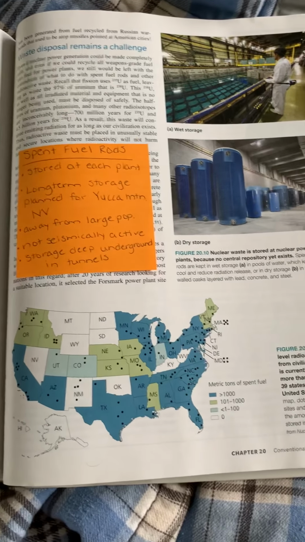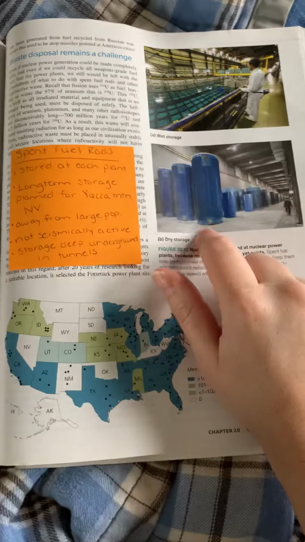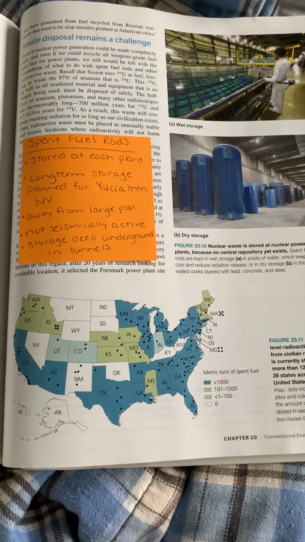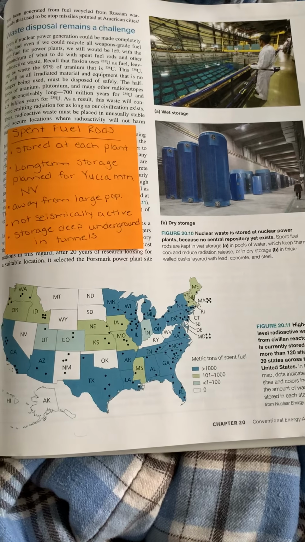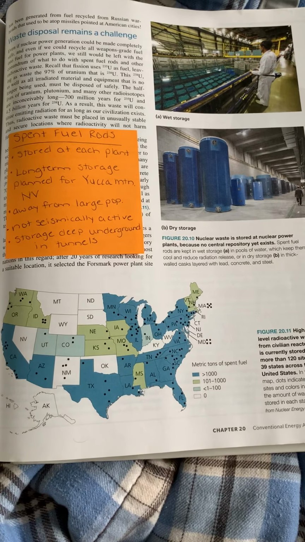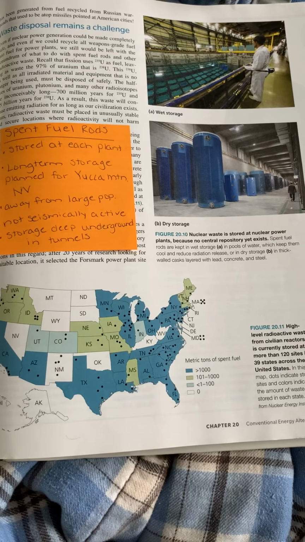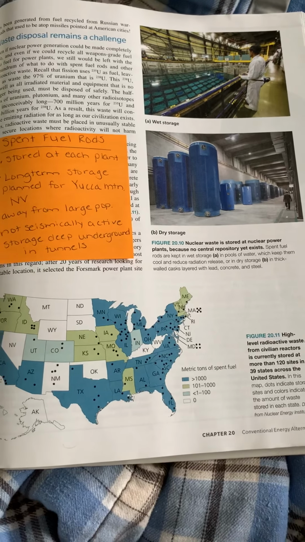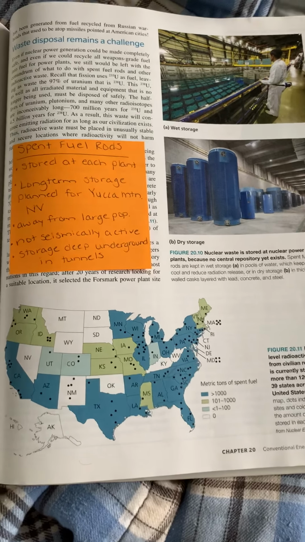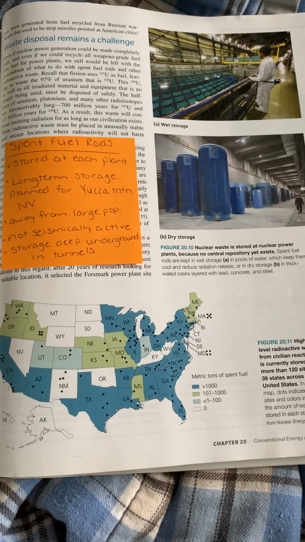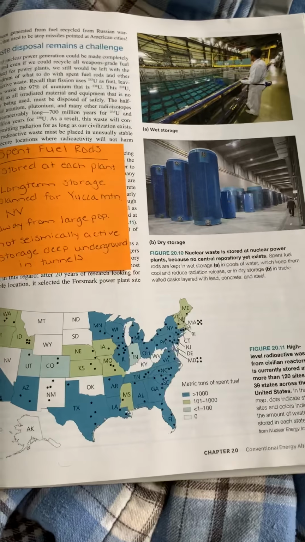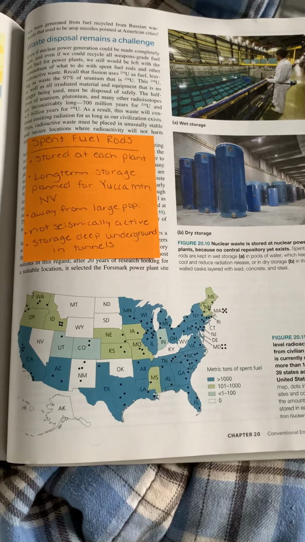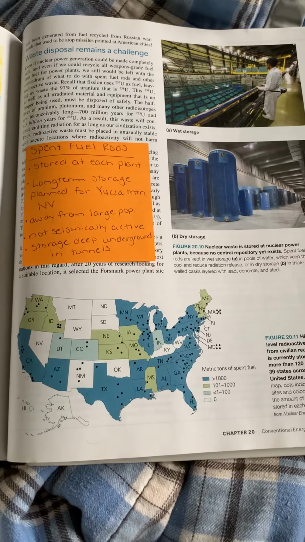Spent fuel rods are a big concern right now. You can actually see some of the storage in the facilities in this picture. So now we store them on site at the locations of the power plant. Long-term storage is hopefully going to be planned out soon by Congress, and it's going to be in Yucca Mountain, Nevada, because this is a place where there's not a large population center. It's close to a mountain that's not seismically active, at least currently. And we can store it deep underground in tunnels.